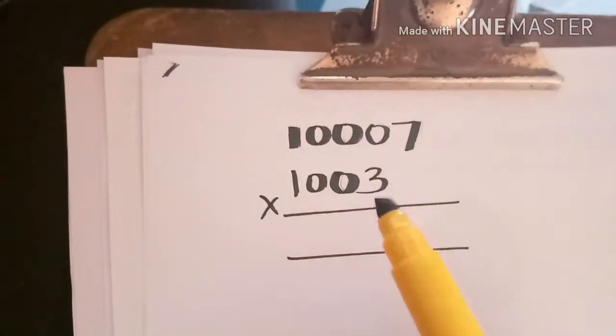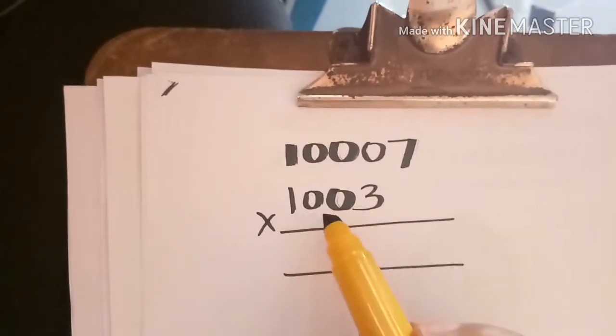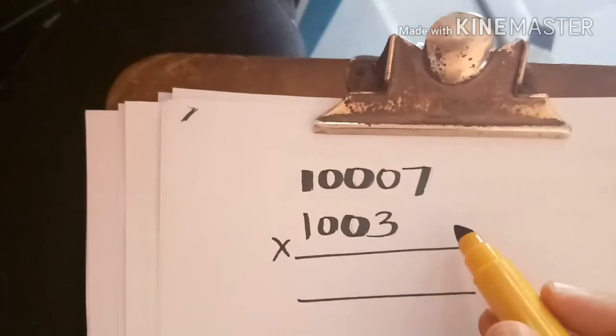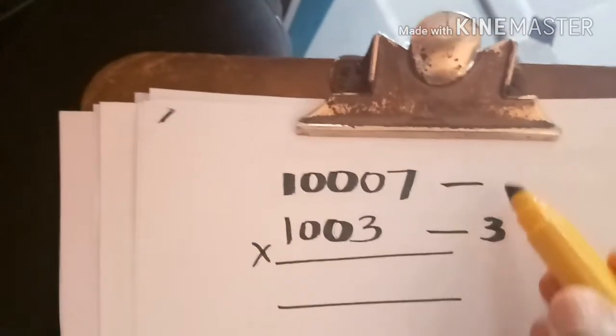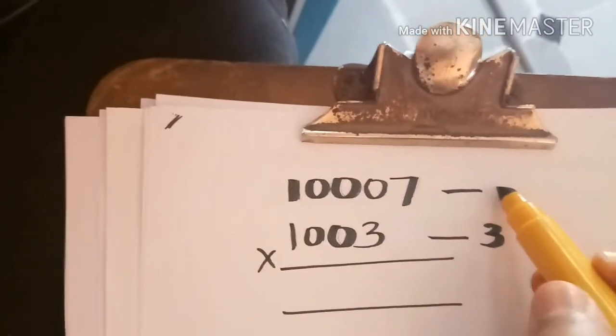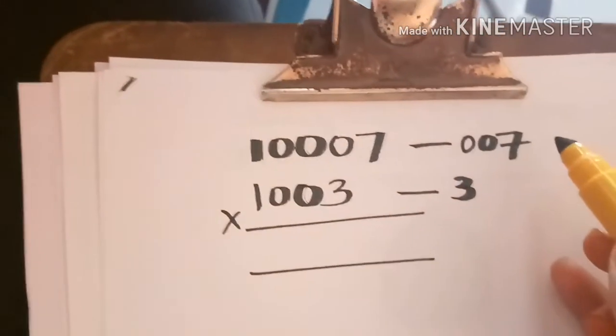Now see here, I'm going to say that trick. 1,007 is there, and here this is 1,003. Once you see here, it is 3 above, right? Then similarly here it is 007. So these kinds of numbers are extra, more than the base value.